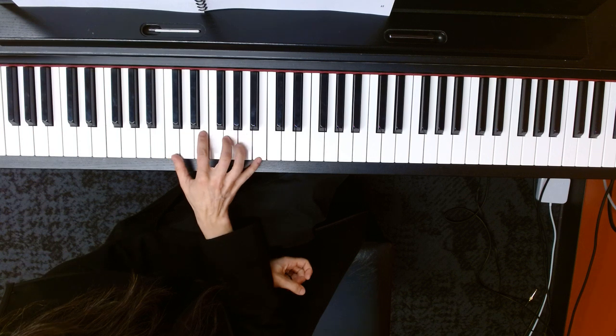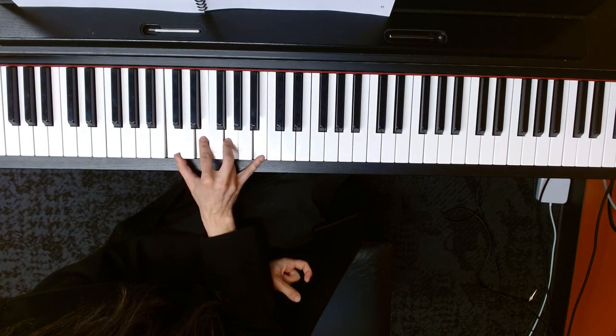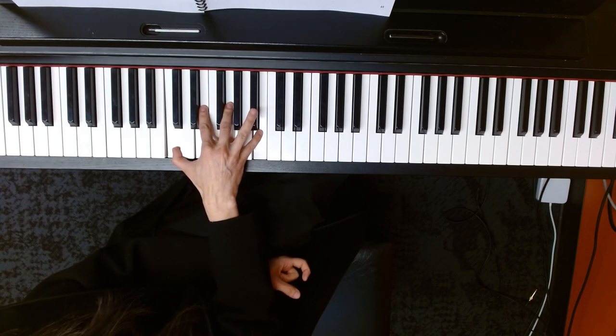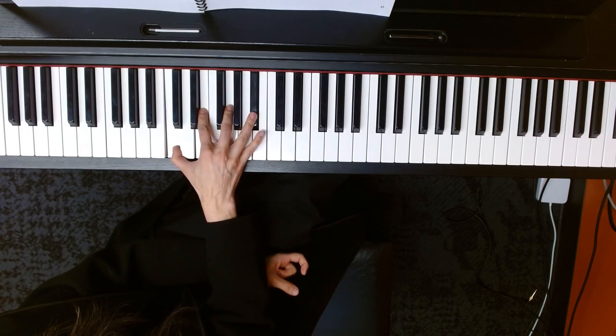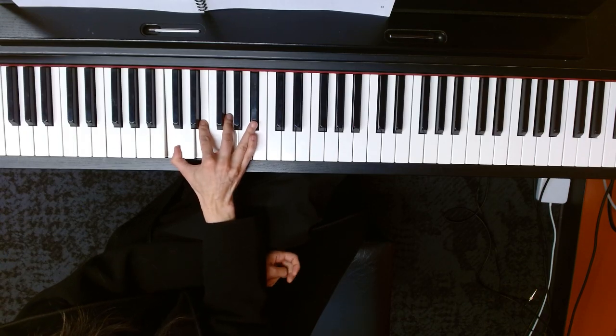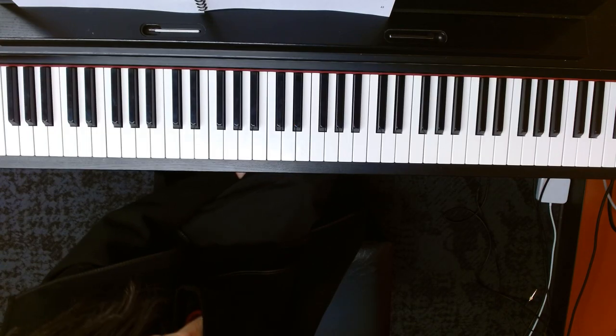So for instance, here's C major 7. For a C7, you take the major 7 and you bring it down by half a step. And then you have the C7. Does that make sense?